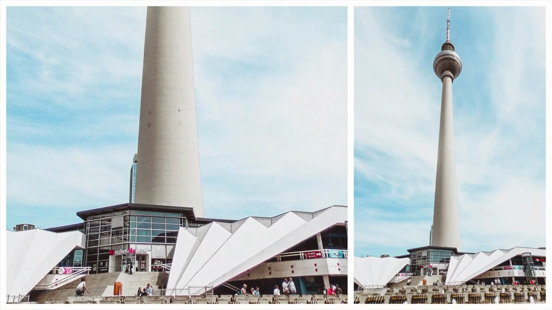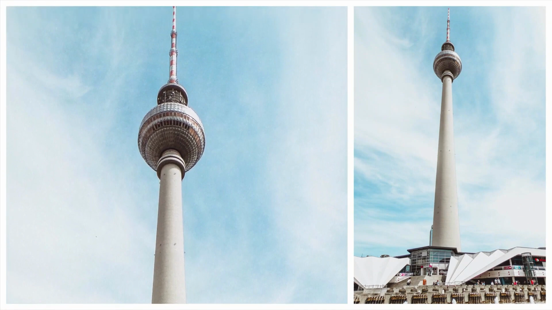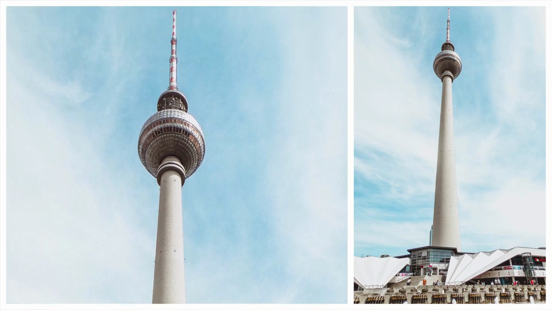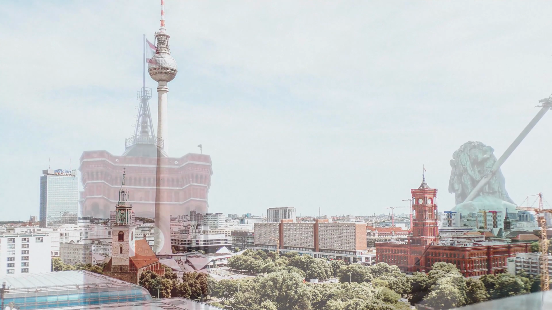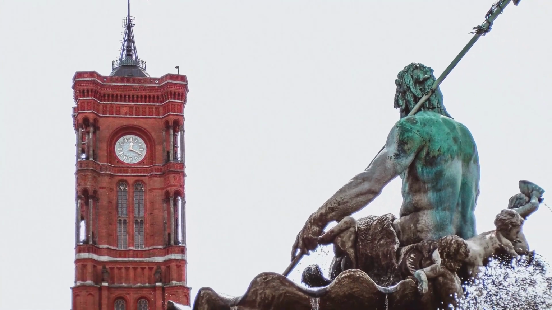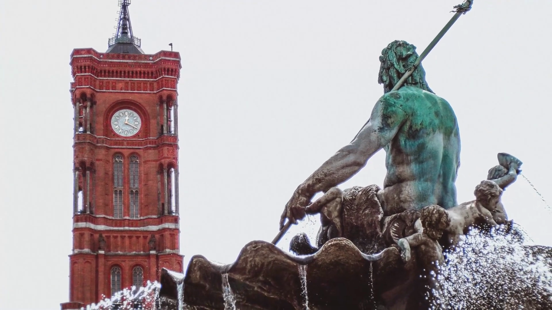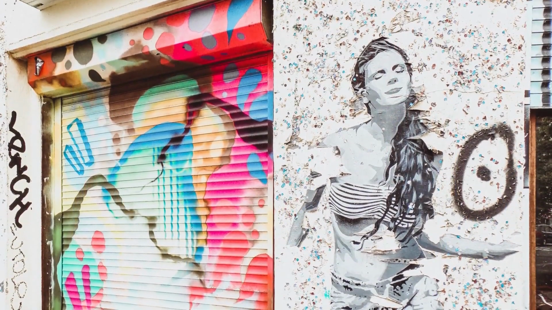At 368 meters, the Berlin TV Tower is the tallest building in Germany. Right next to it is the Red Town Hall. In front of the town hall, the Neptune fountain bubbles merrily. It's a popular meeting place in the summer. But there's also a lot to discover away from the usual sights.